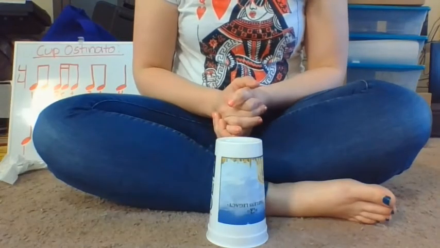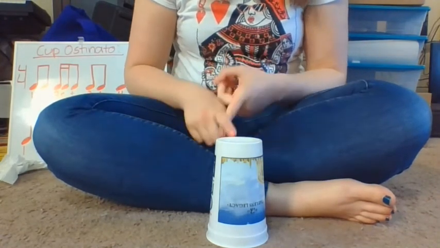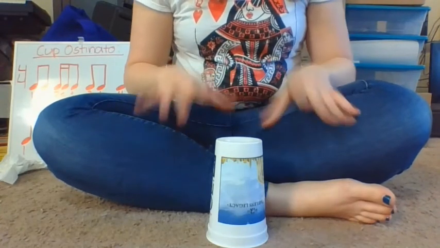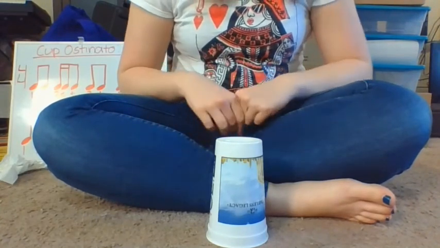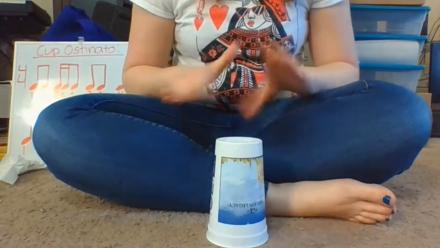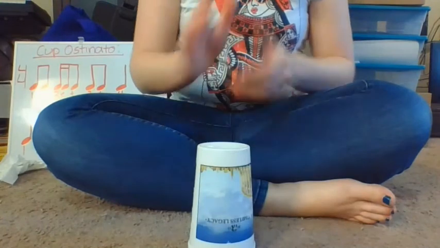Now let's put the entire thing together. So this time I'm going to be doing the cup ostinato pattern, and I'm going to sing along. Now if you're not ready to sing the words as you do the cup pattern, that's totally fine. If you just want to focus on the cup pattern, go for it. All right, let's put it all together now.